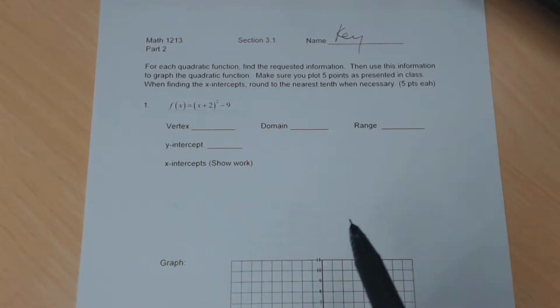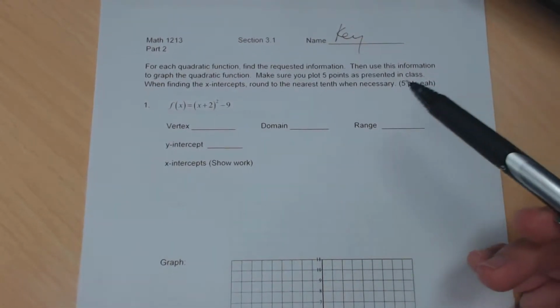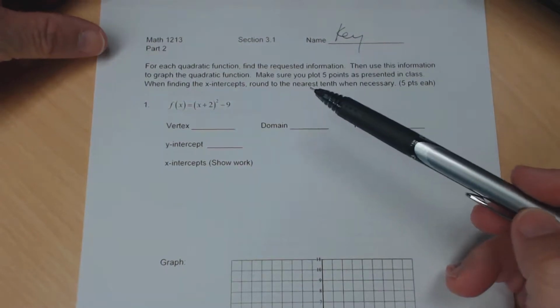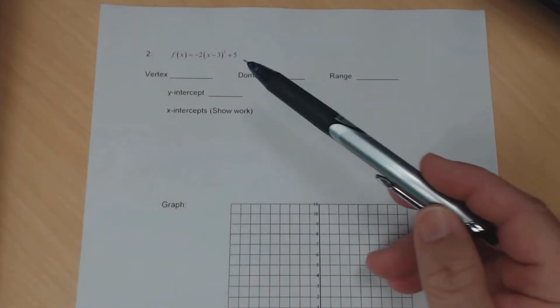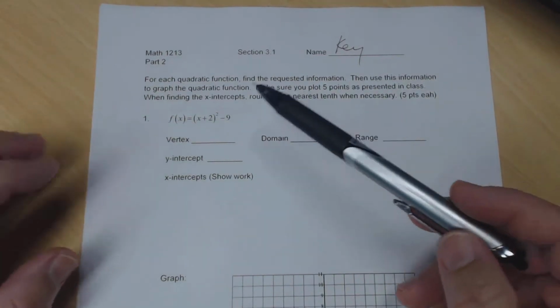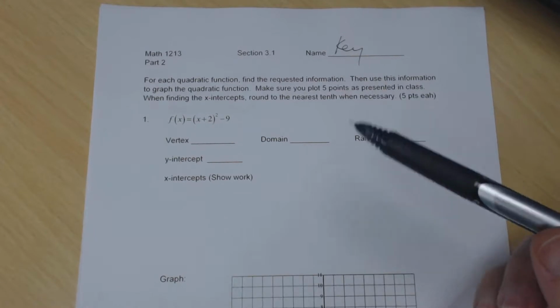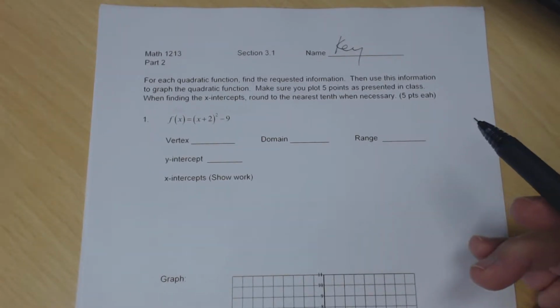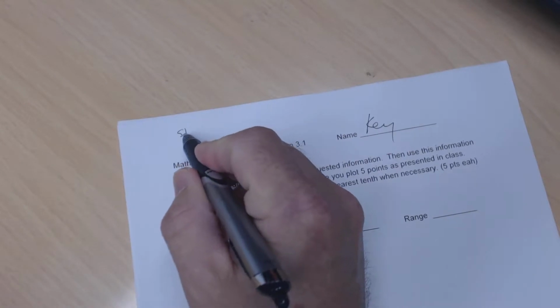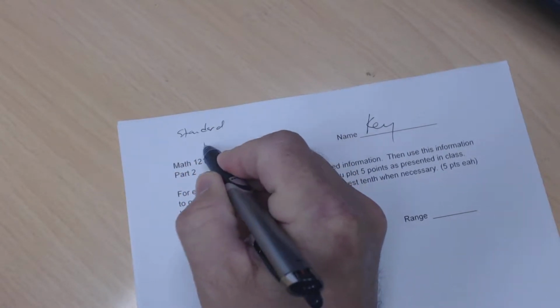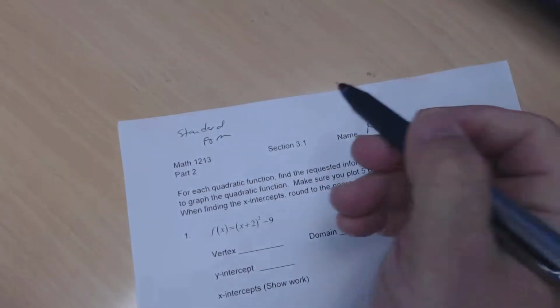Okay, this is the key to section 3.1 part 2, and on this worksheet you're given two quadratic functions. There's this one and then there's this one, and you want to graph these quadratic functions. Now these two quadratic functions are in what's called the vertex form. So remember, the vertex form, or the standard form, looks like this. Here's standard form, sometimes called vertex form.